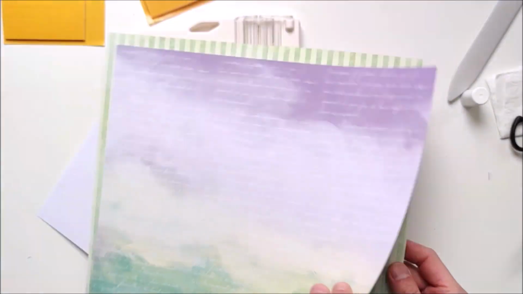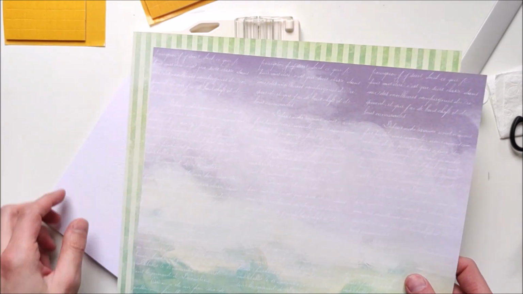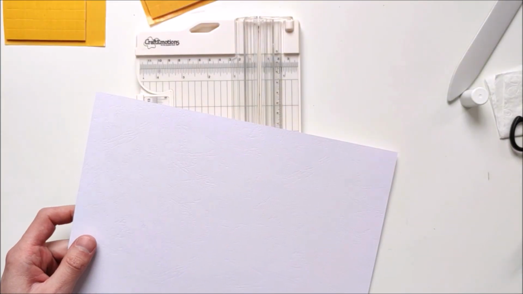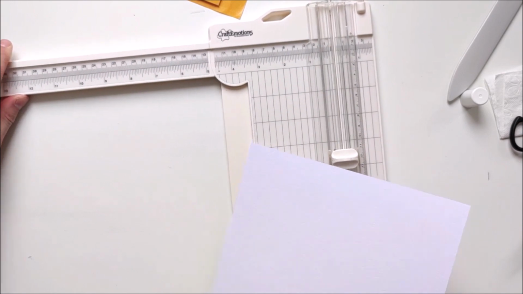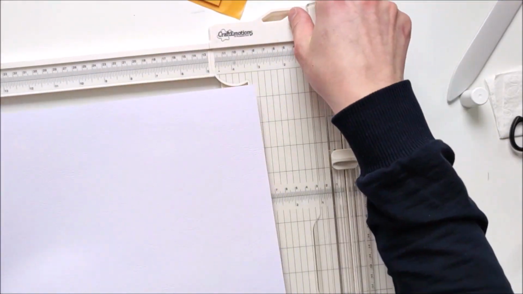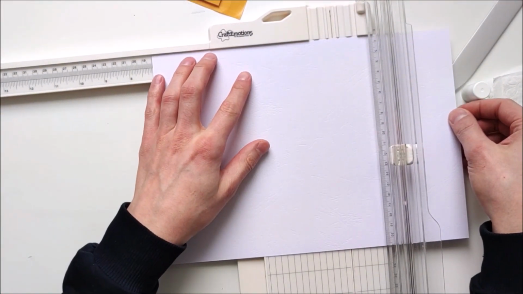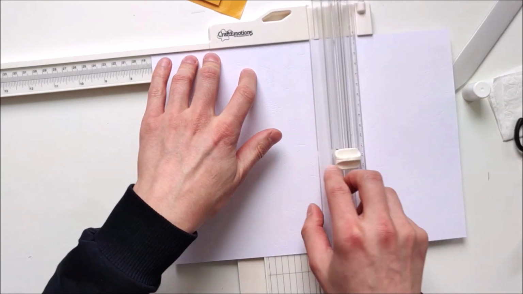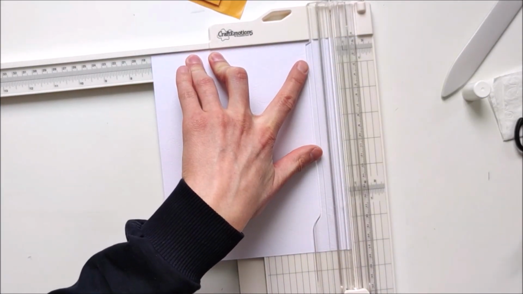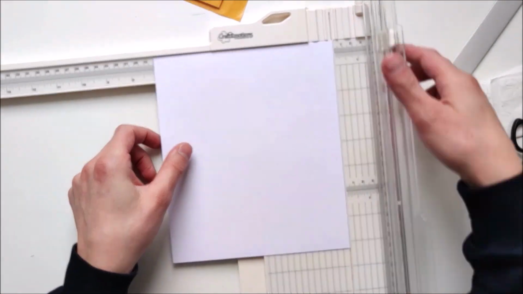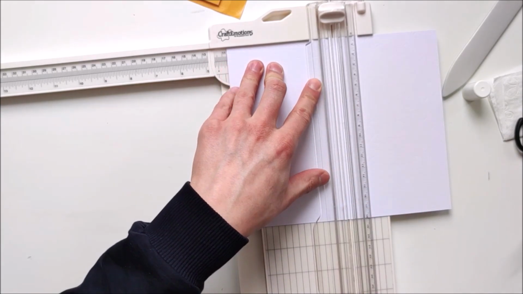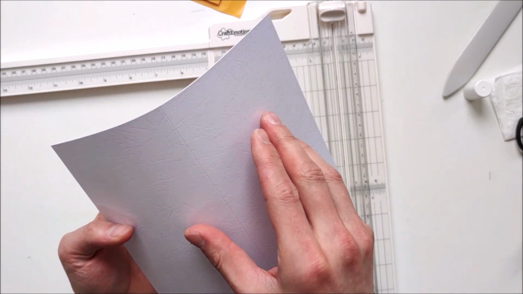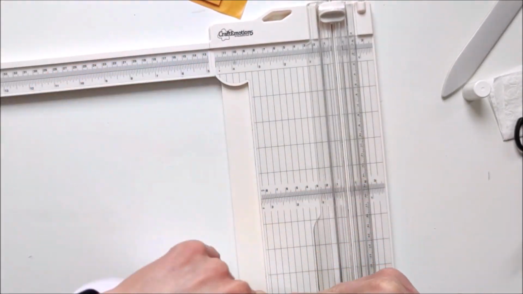The stripe, and that paper we will need also for one of the layers. So cut again this white paper at 18 centimeters, just on 18 that way as you see on the screen. Then just turn the paper and score at 10.5 centimeters. So we have 18 by 10.5.